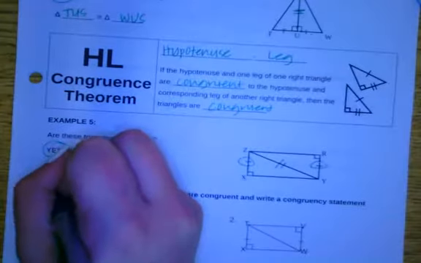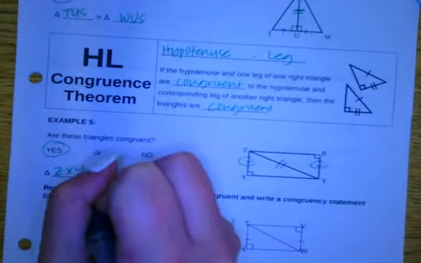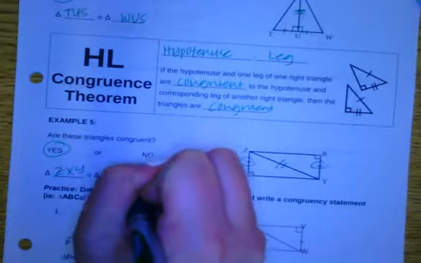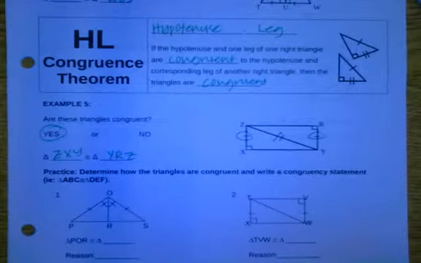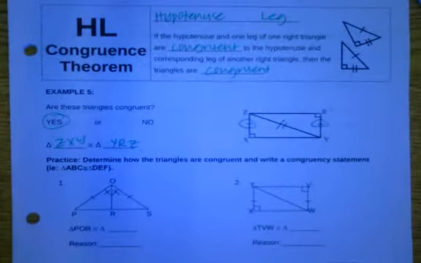Very good. Any questions on those three theorems? Because those are the only three we're doing today. Side, angle, side, and HL. Cool.